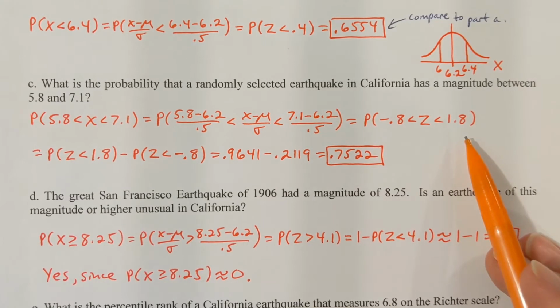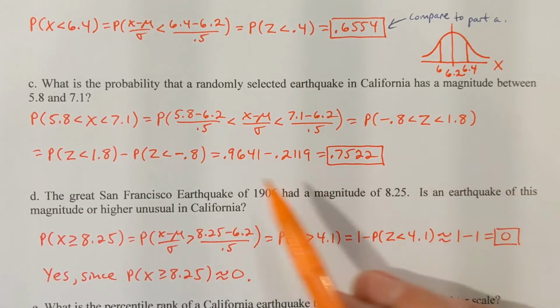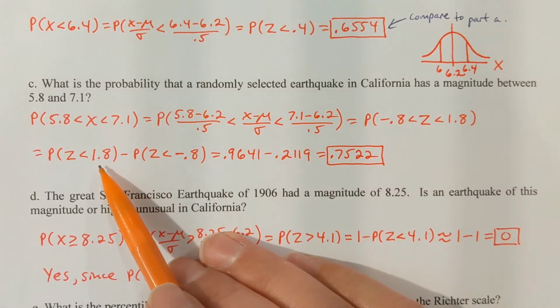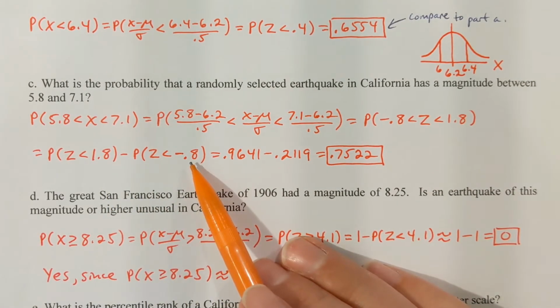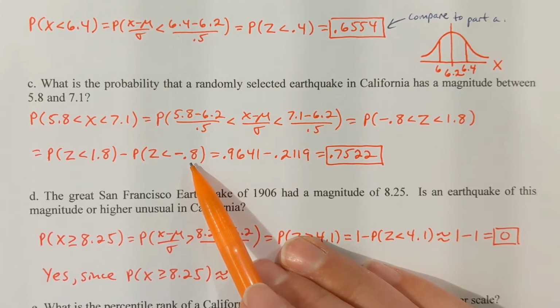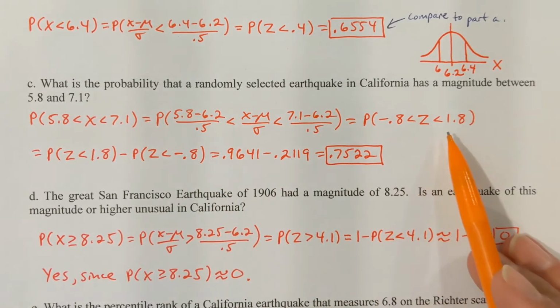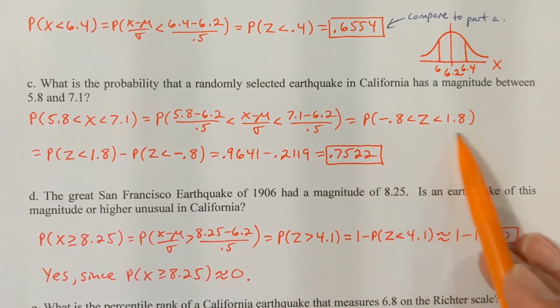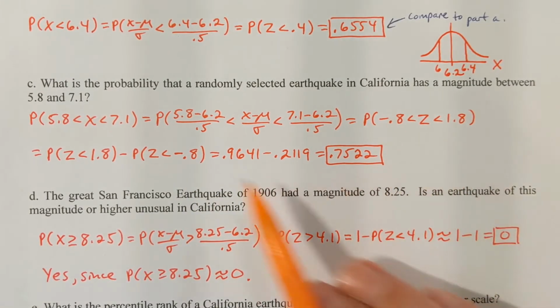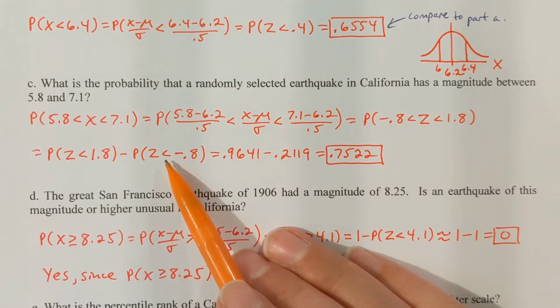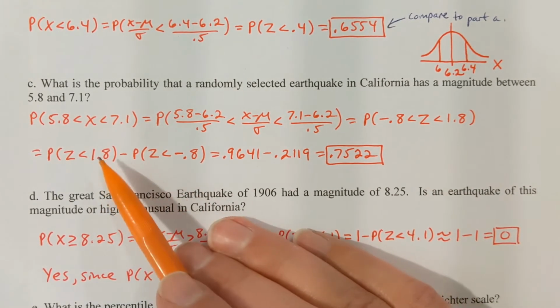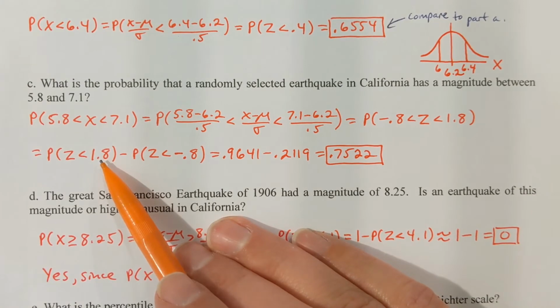Now we've seen problems like this before. To find the area between two z-scores, you take the area to the left of the larger z-score minus the area to the left of the smaller z-score. Since you're removing the unwanted space, that is the area to the left of the smaller z-score, you'll have what's left over, which would be the area between these two numbers. That's what we want. Both these signs are less than signs. That's what I want because I'm describing area to the left on each one of them.